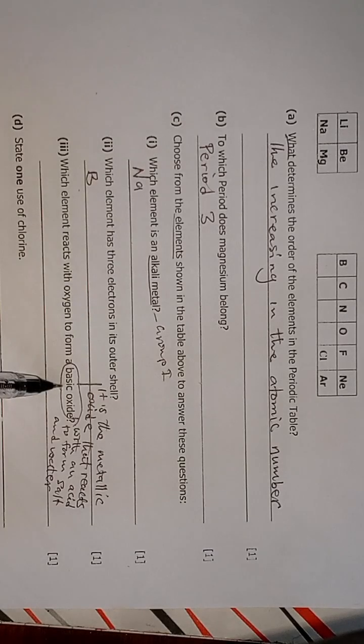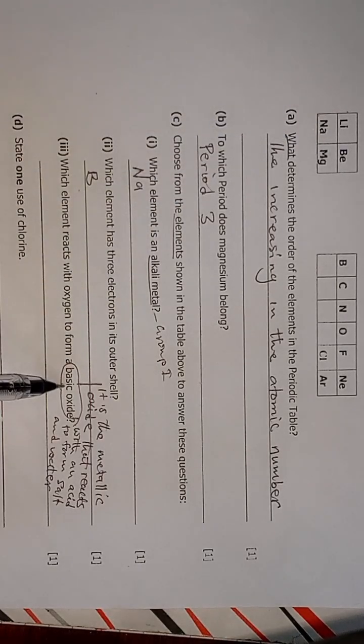So now from these, you can choose any metal. So when lithium reacts with oxygen, it will form the basic oxide. When sodium reacts with oxygen, it will form a basic oxide. When beryllium reacts with oxygen, it will form the basic oxide. When magnesium reacts with oxygen, it will form the basic oxide. So you can choose any of them. So I'll choose beryllium.